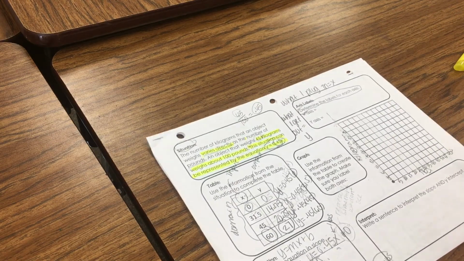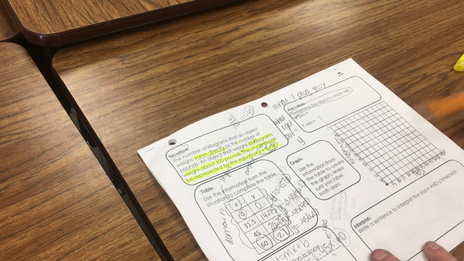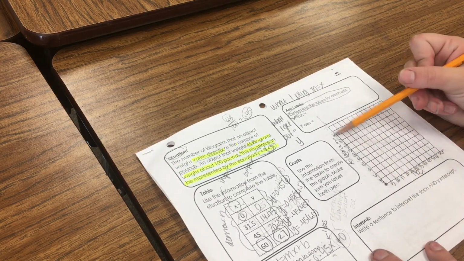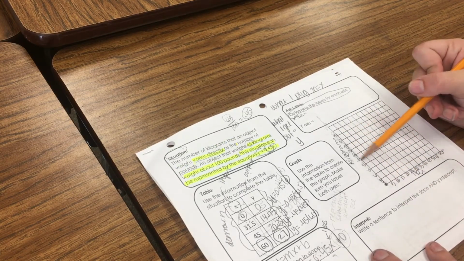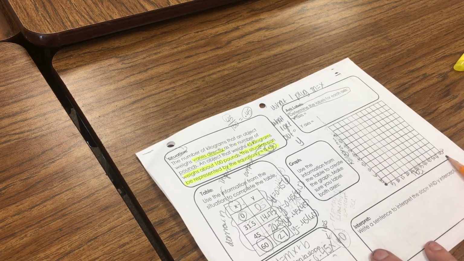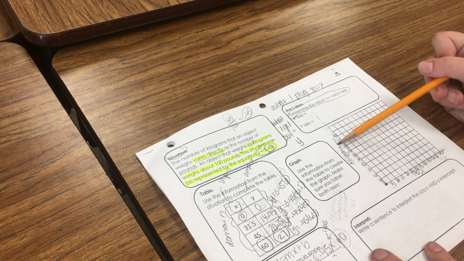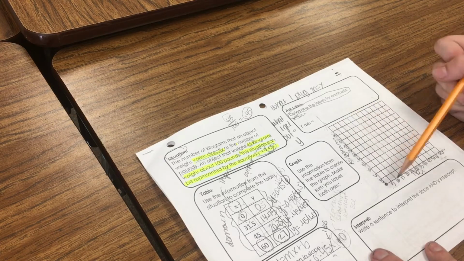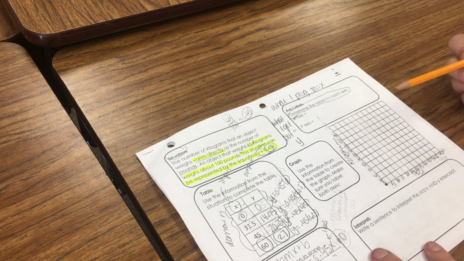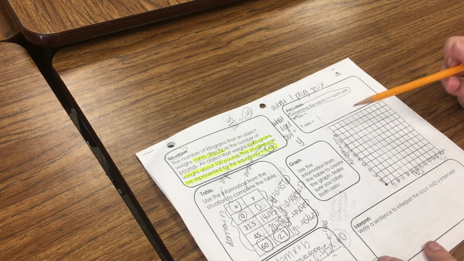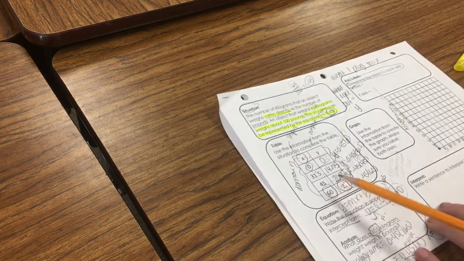So on my graph, I've now got a y-axis that's being scaled by 3s because I want all my information to fit, and I've got an x-axis being scaled by 5s. So again, my x-axis is in pounds, and that's increasing by 5s, and my y-axis is in kilograms, and that's increasing by 3s. So if you need to pause and fill out your graph, go ahead. In order to fill out the graph, I need to refer back to this table.